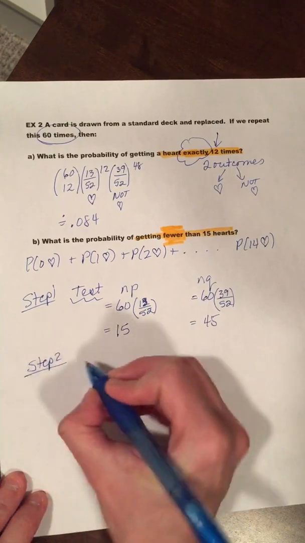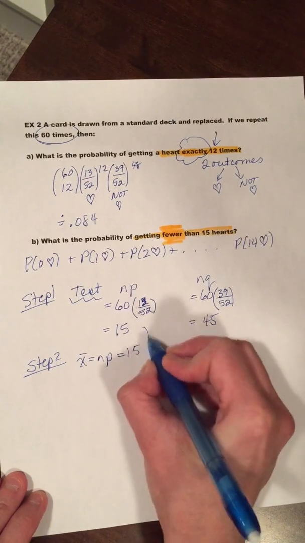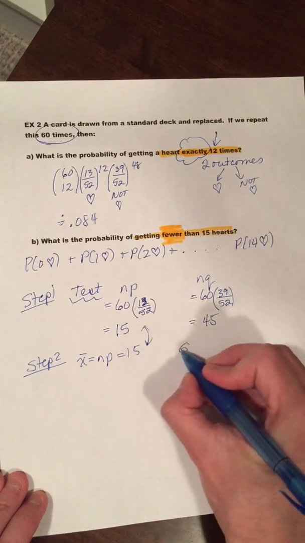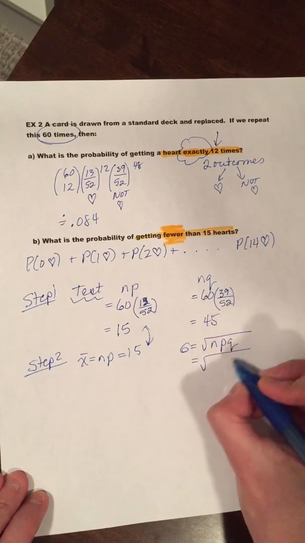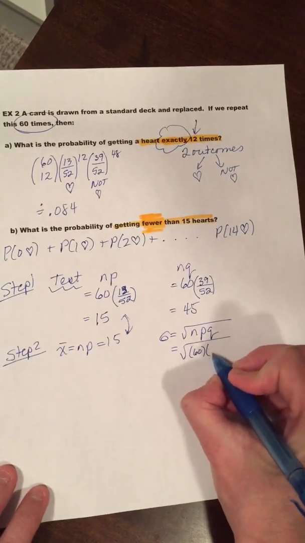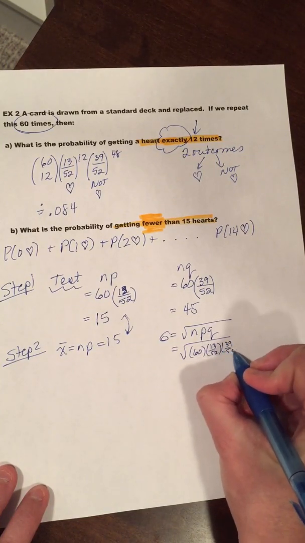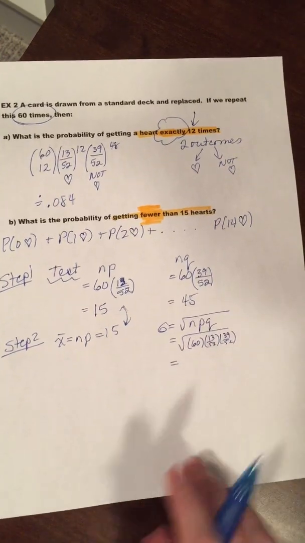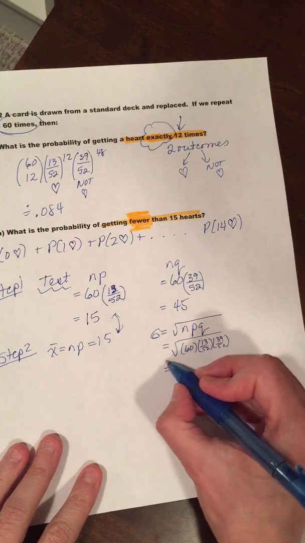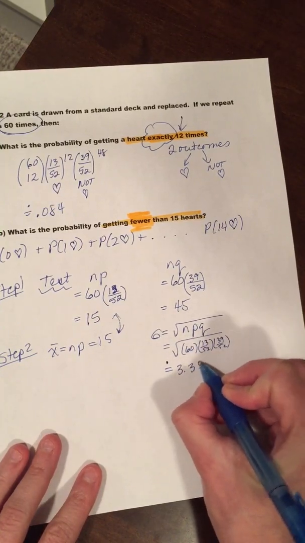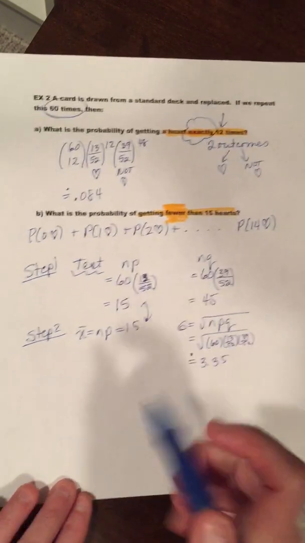Step 2. Please calculate your mean, which is your NP. Already done it. And please calculate your standard deviation, which is your square root of 60 times 13 over 52 times 39 over 52. And remember, I said to you, be really careful with your calculator. This is an easy spot to make a boo-boo. 3.35. So step 1 is done. We've passed. Step 2 is done.